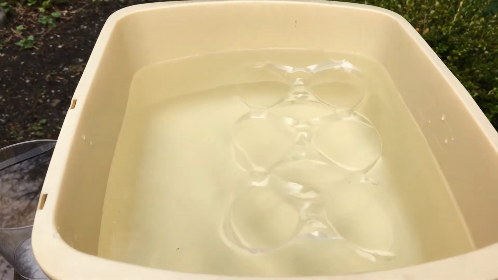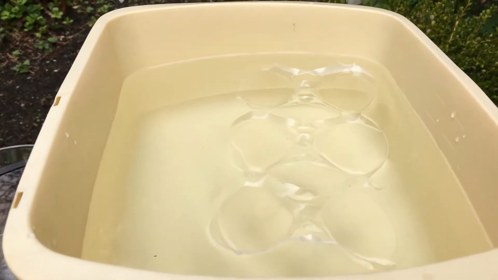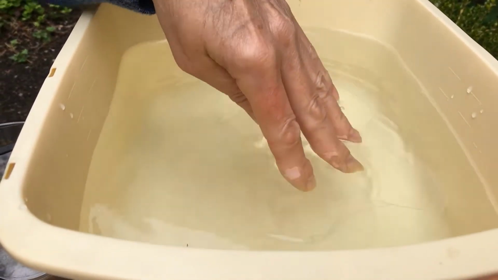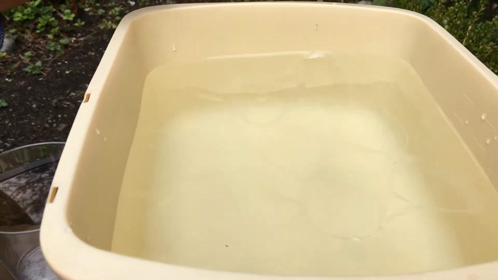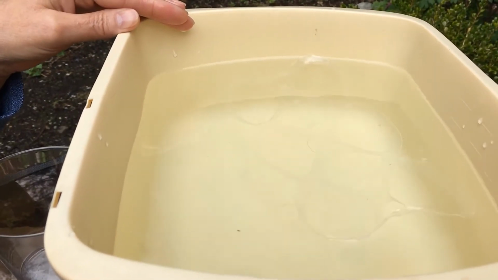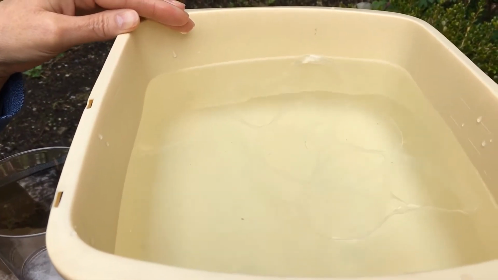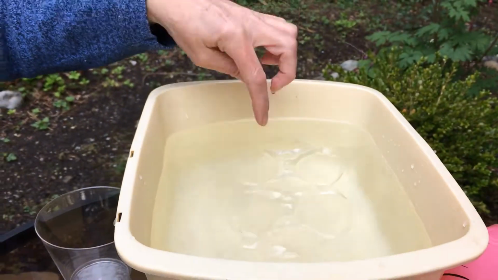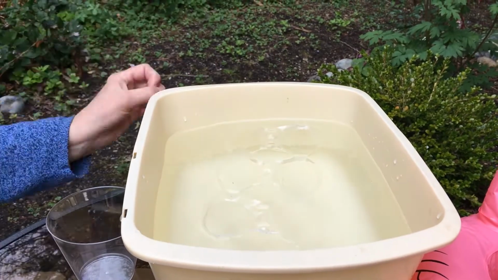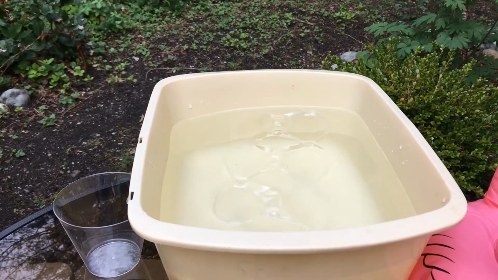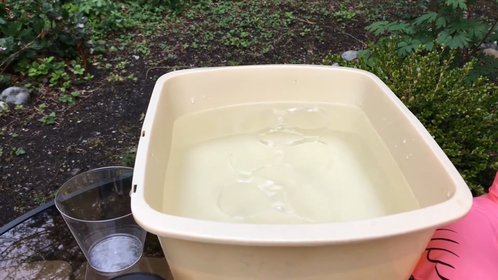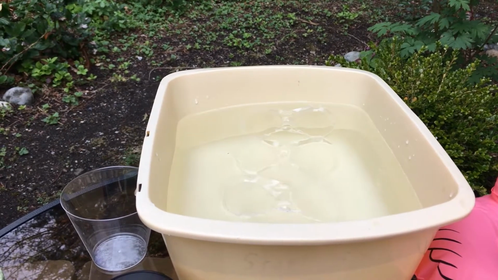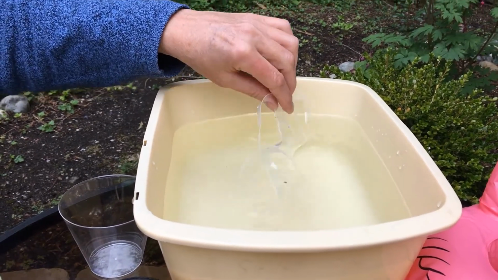Oh, it floats pretty well. Even when I push it under, it floats back to the top. Not all the way, but it likes to float. So it's not very dense. Even though it takes up a lot of space, it's not heavy enough to sink.